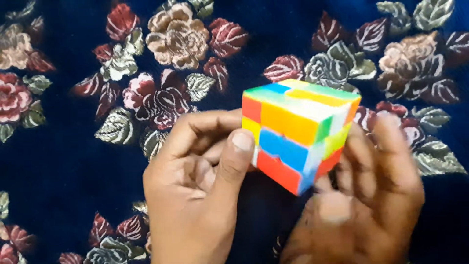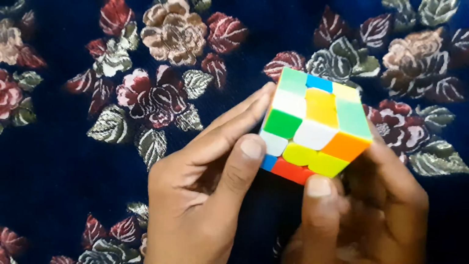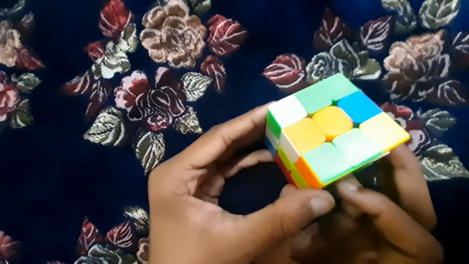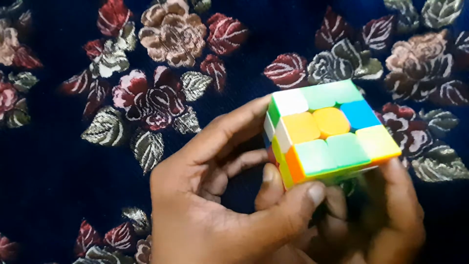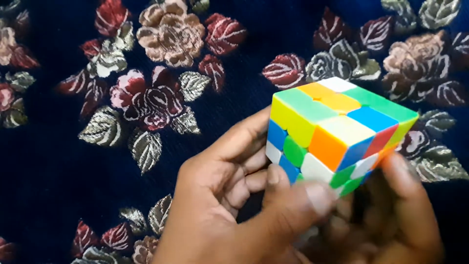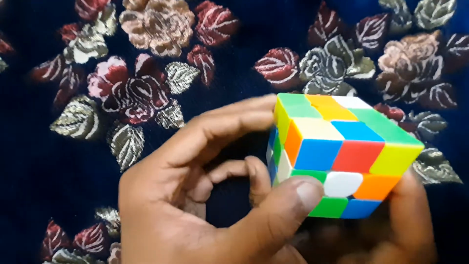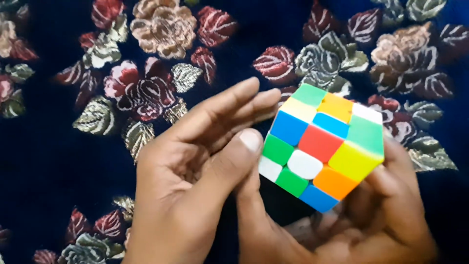Hello guys, today we are going to see how we can solve a 3 by 3 Rubik's cube. Before seeing how we can solve a Rubik's cube, we have to learn a brief about it. The Rubik's cube has three types of blocks in it.